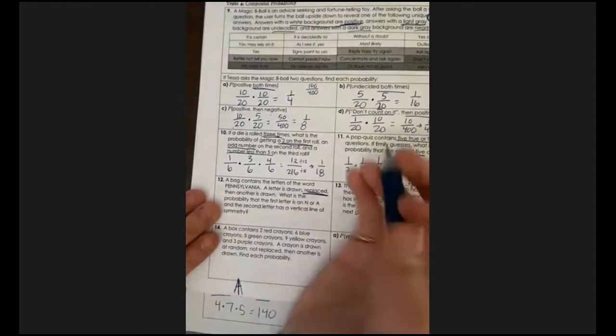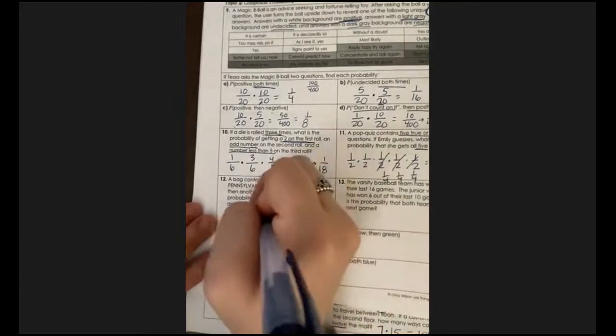So, the first fraction. Probability of getting a letter that's N or A. How many N or A's do we have? We have 1, 2, 3, 4, 5. 5 out of 12. There's 12 total letters, right?